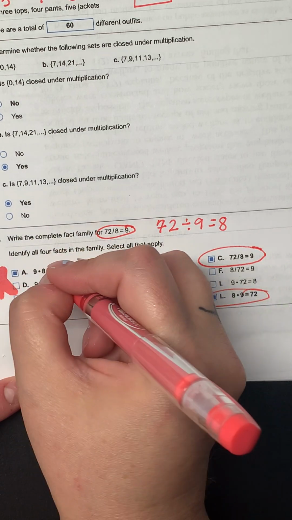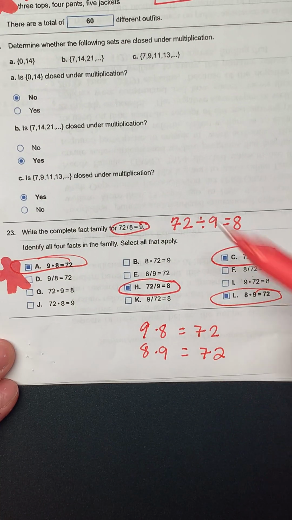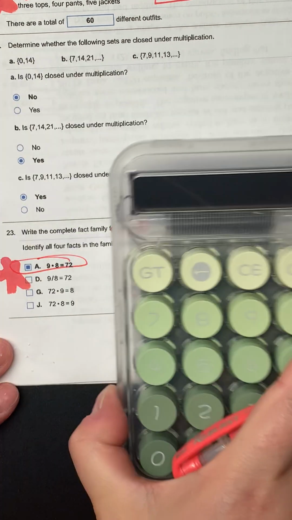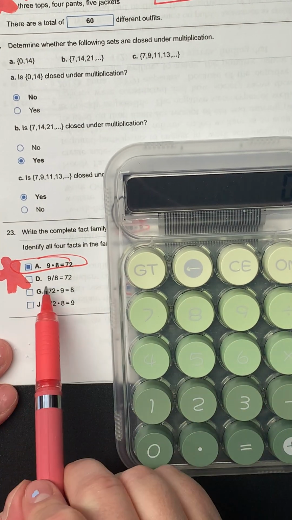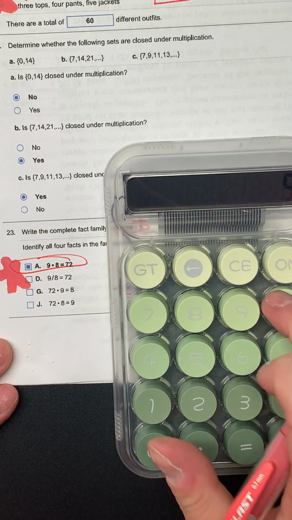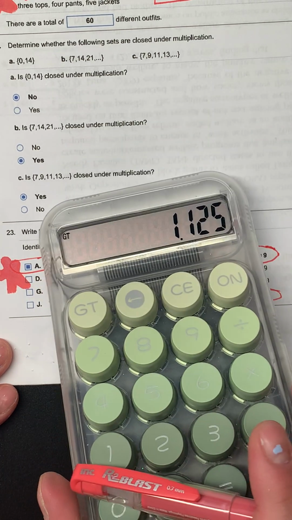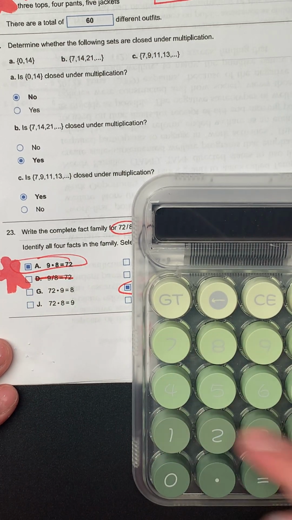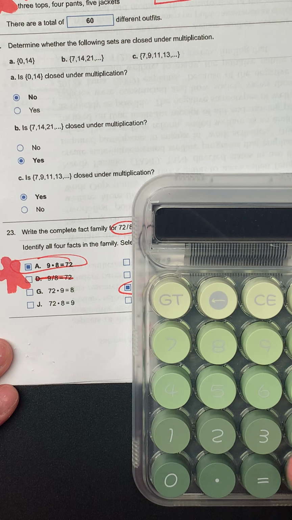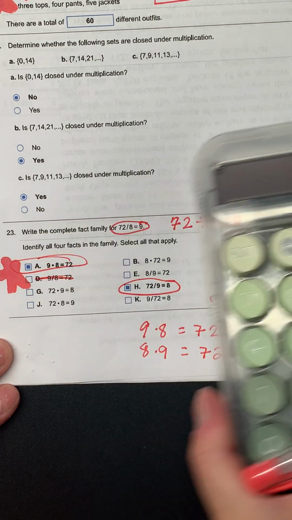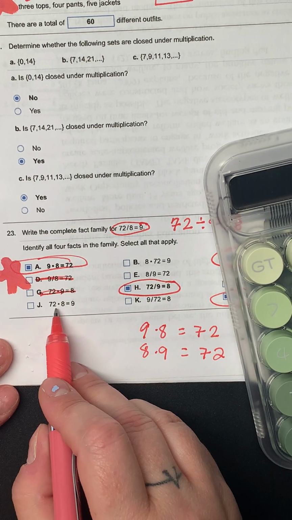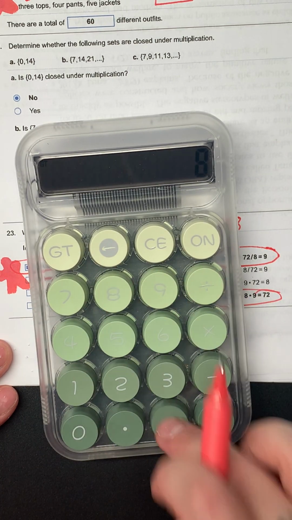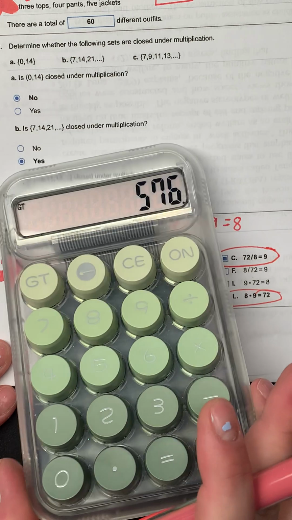So L and A. And then all these other suckers, if you put them in the calculator, they're wrong. Like this part D, it says 9 divided by 8 is 72. 9 divided by 8. No, it's not. Okay, so that one's out. Part G says 72 times 9 is 8. No, it's not. So that one's out. J says 72 times 8 equals 9. No, it's not. It's 576.